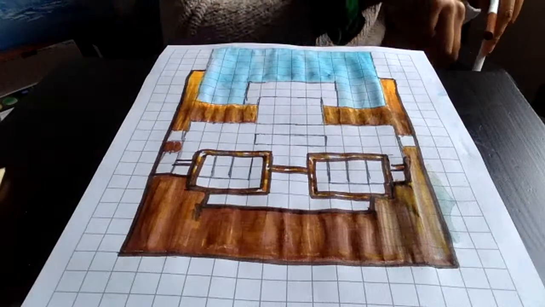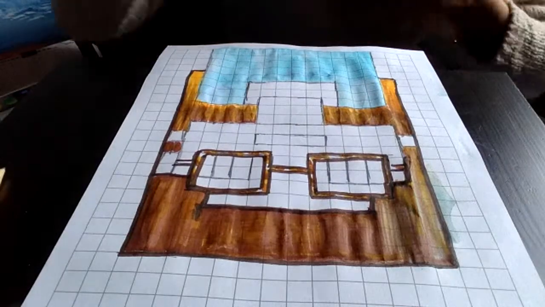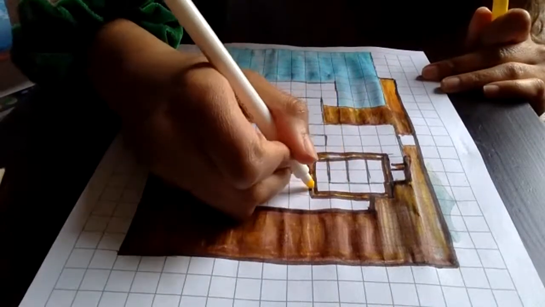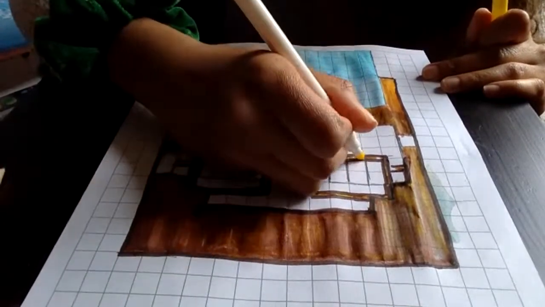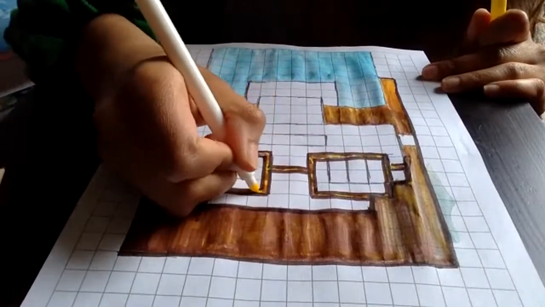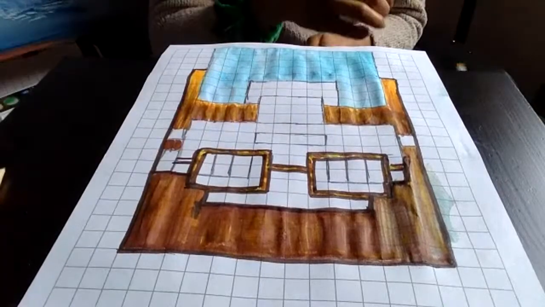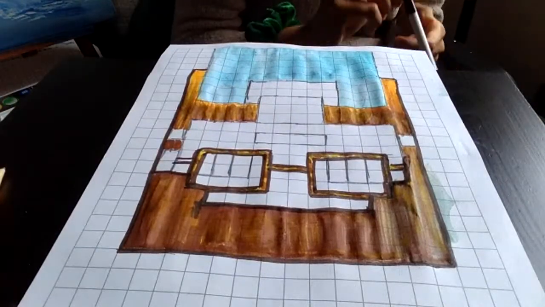All right. I actually think I'm going to add in a lighter yellow. Didn't realize I needed a lighter color here. I'm going to add in a lighter yellow. There we go. All right. Whoa. There goes that marker. Okay, bye.